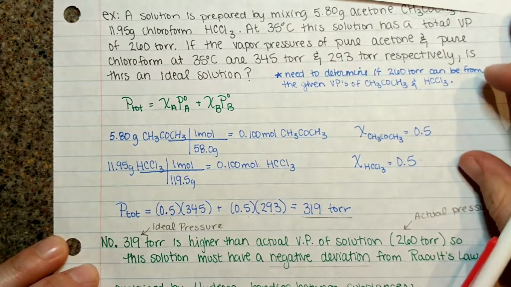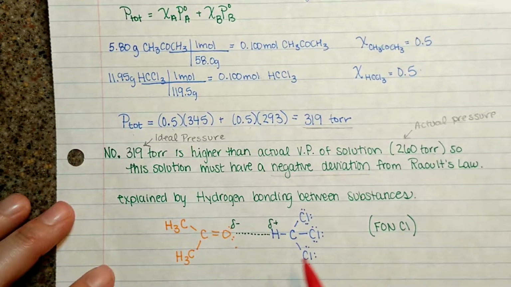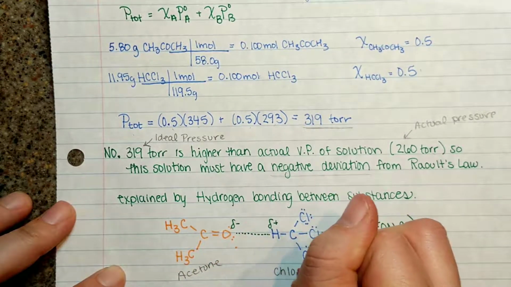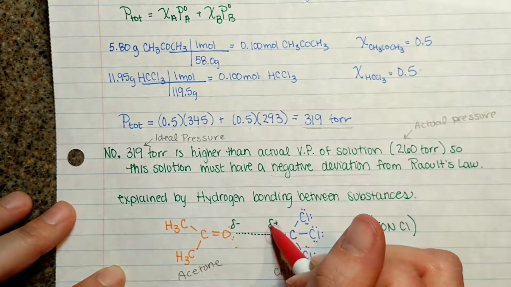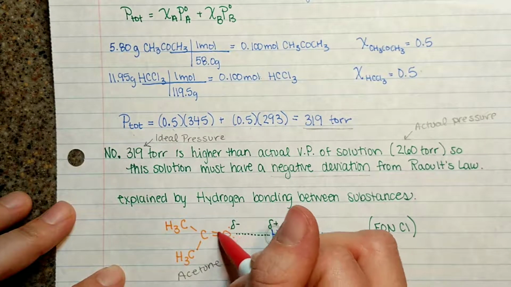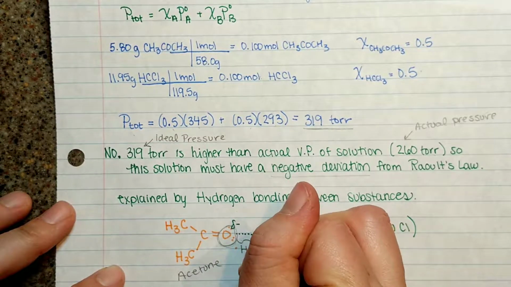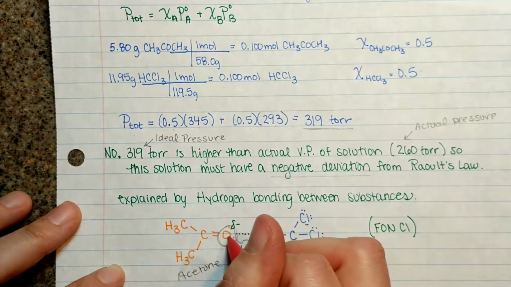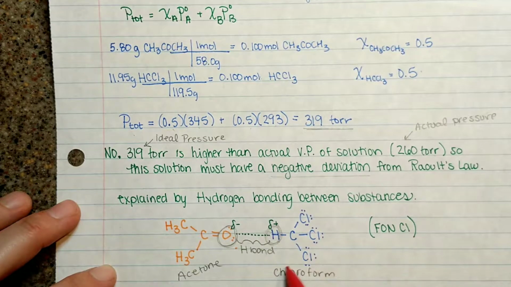This makes sense because we have hydrogen bonding between our substances. So between our acetone here and our chloroform here, between this partial positive hydrogen on our chloroform and our partial negative oxygen on our acetone, we have this hydrogen bonding interaction. Remember that it's not an actual bond. These are intermolecular forces, so it's an interaction between my molecule of chloroform and my molecule of acetone. They're attracted to each other.